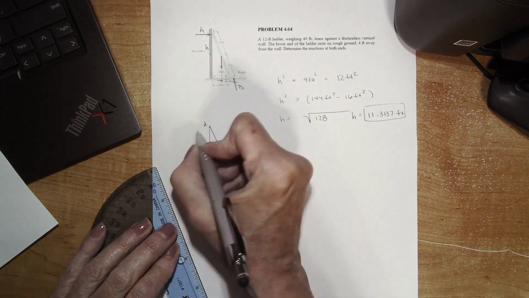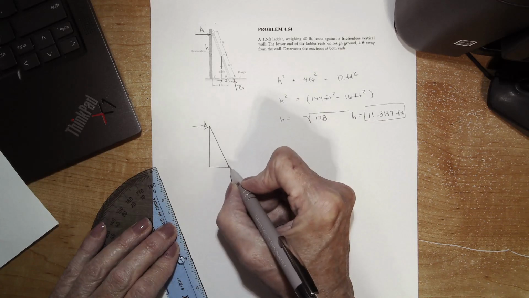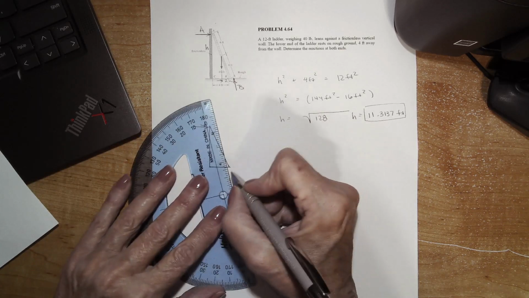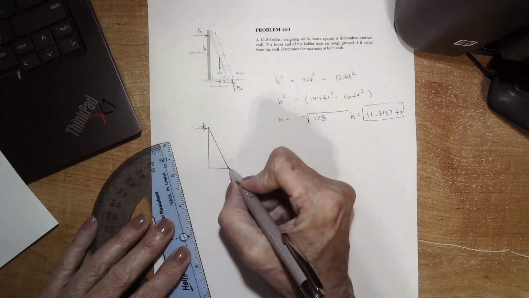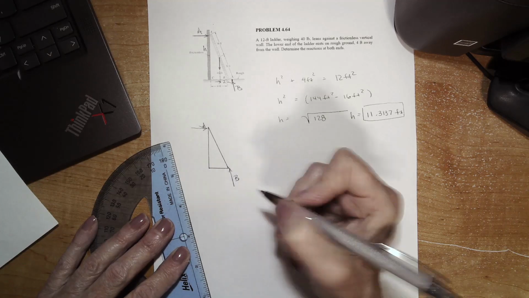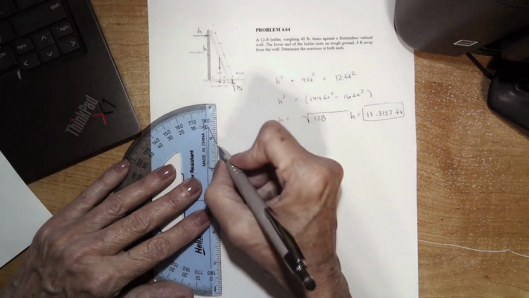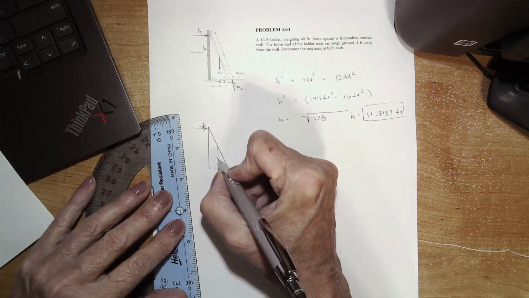So we have a force there at A. At B, we have a force that has a component in the X and Y direction. And then our weight is acting right in the center. That is our 40 pounds.